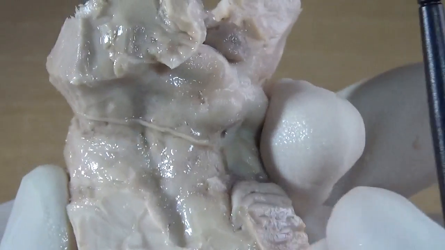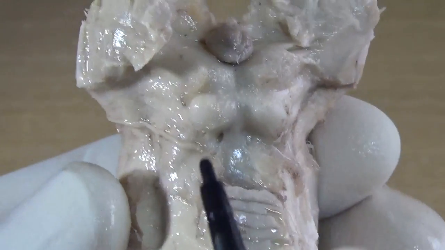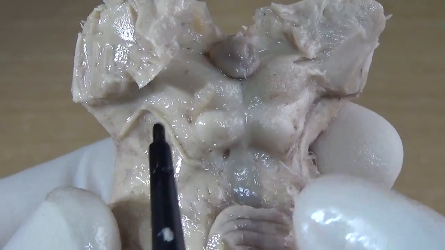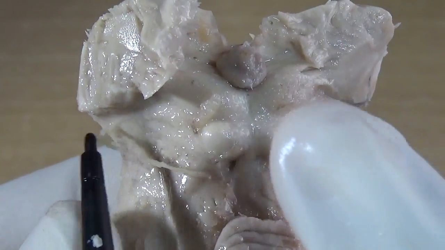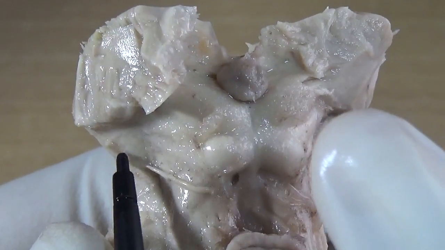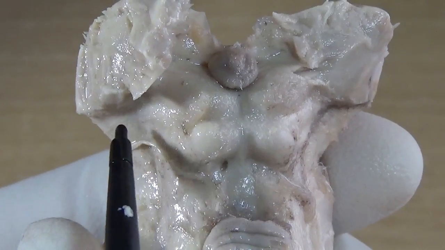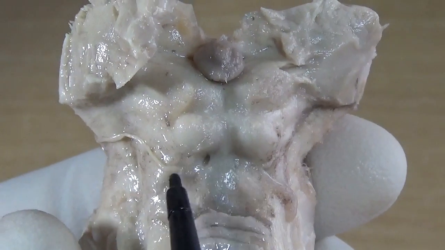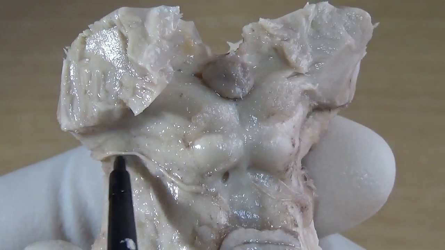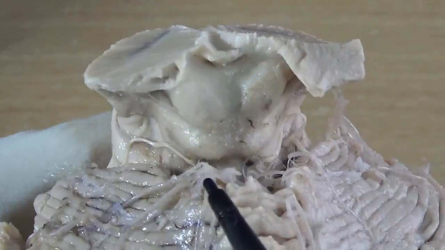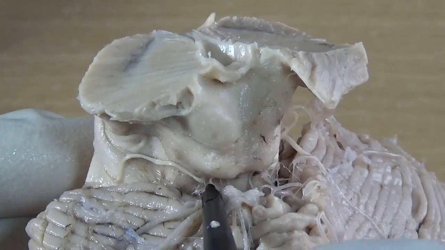So it is the only cranial nerve emerging out from dorsal aspect of the brainstem. Except first and second cranial nerve, all the cranial nerves are emerging out from or attached to the brainstem, and out of all, only trochlear nerve emerges out from the dorsal aspect of the brainstem. See this is the trochlear nerve. Let me show you in another specimen. So here I just wanted to show you the trochlear nerve.